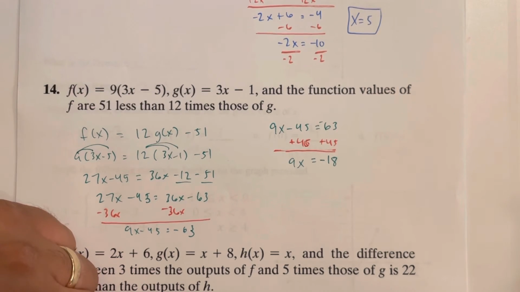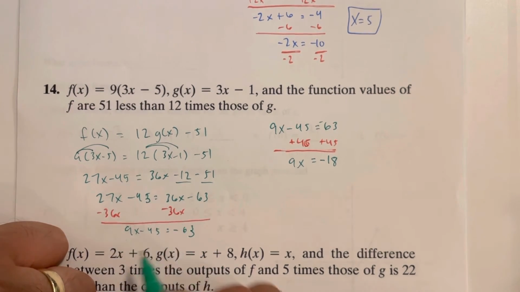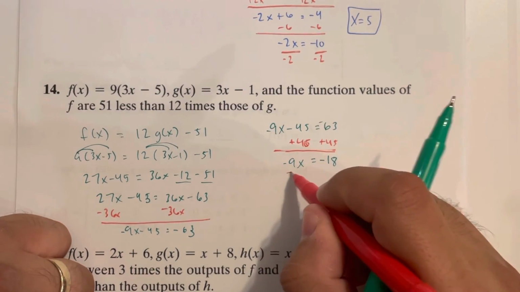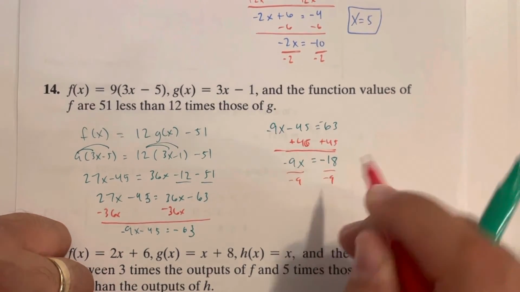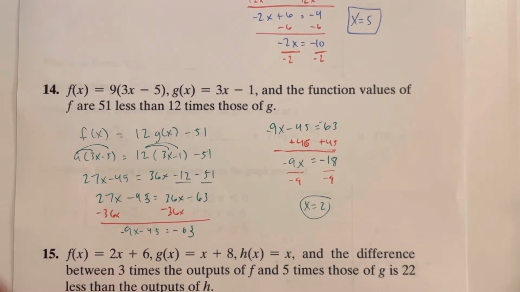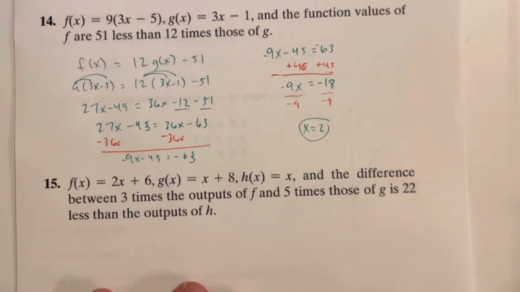And I did notice one thing as I was looking. 27 minus 36 is negative 9, so just be careful. And last we divide by negative 9, x equals positive 2. Alright, and one step you can do is just plug these in to verify that it works.